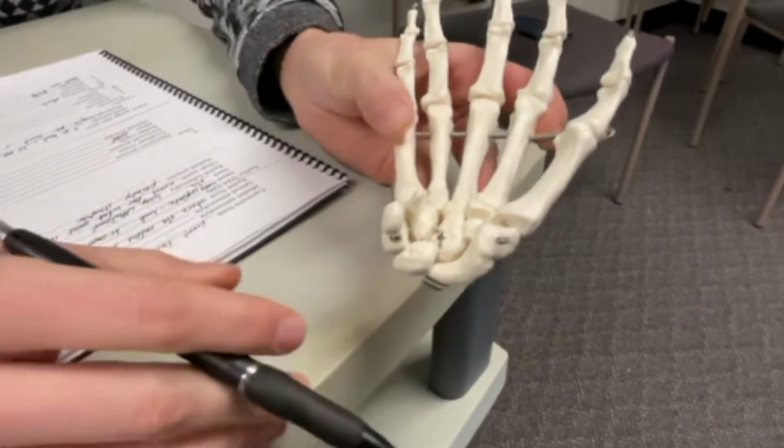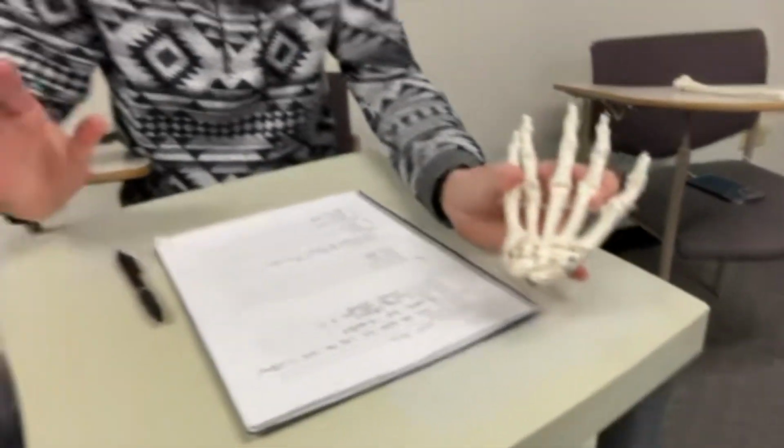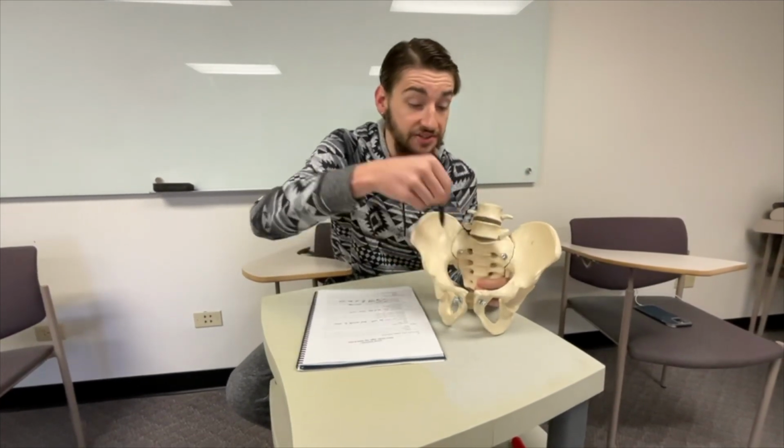All right. That's the hand. Hopefully that helps you remember that. Let's go ahead and move into the os coxae. All right, so this big structure, right, the os coxae, has 3 bones that are going to make up the majority of it. And importantly, this is an os coxae and this is an os coxae. They fuse together, right? And that's what forms our whole hip apparatus, our whole hip bone, so to speak, right?